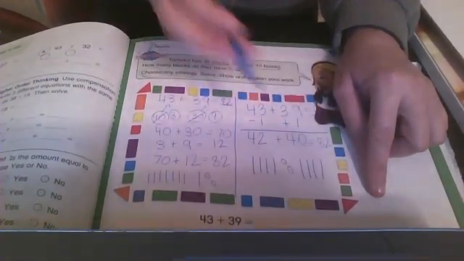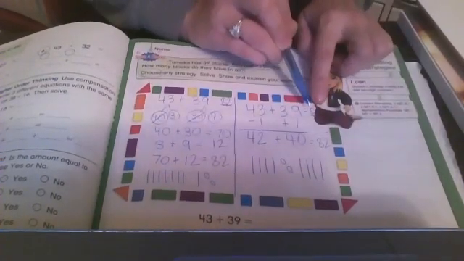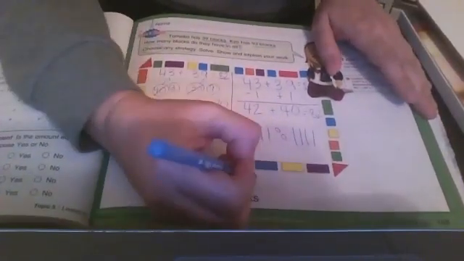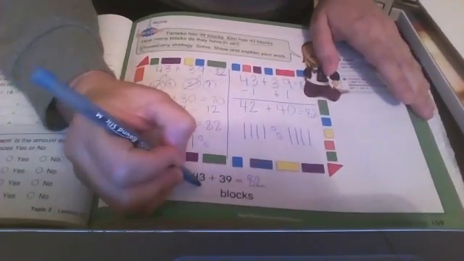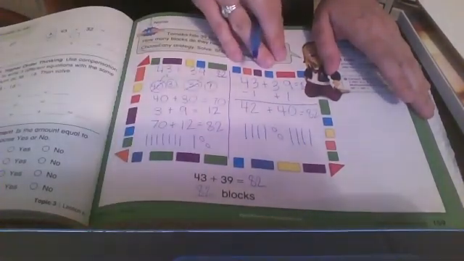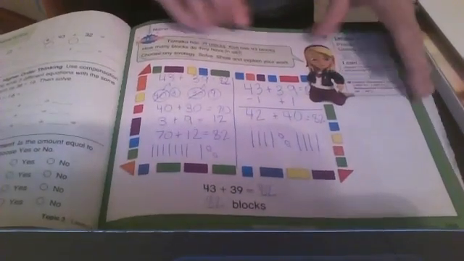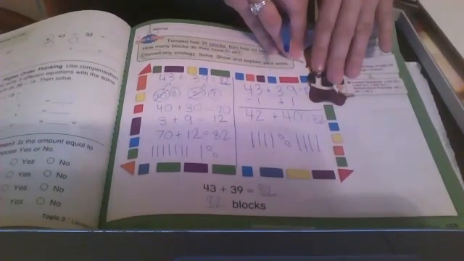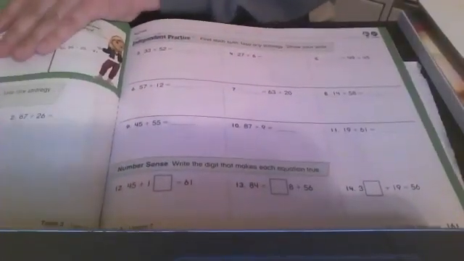We got the same answer, right? With both of those different strategies. 82. Okay? All right, so you may have done a different strategy, and that's okay. If you got 82, you know your answer is correct. So altogether, the two have 82 blocks. Tamika and Kim. Okay, so if you need any more time with this, you can go ahead and pause. But we're going to go ahead and look now at the next page.